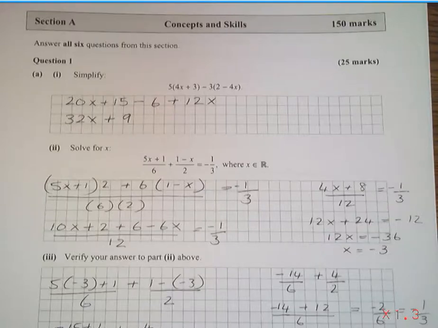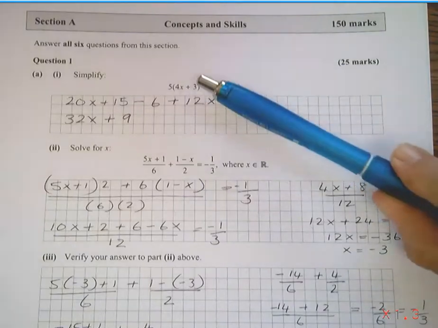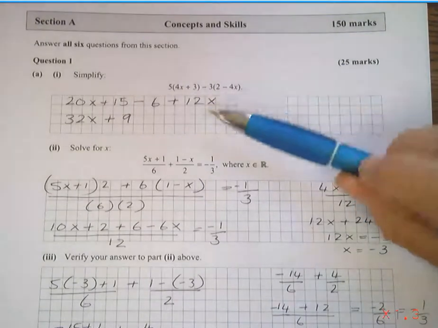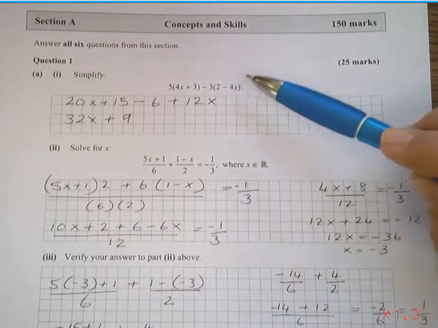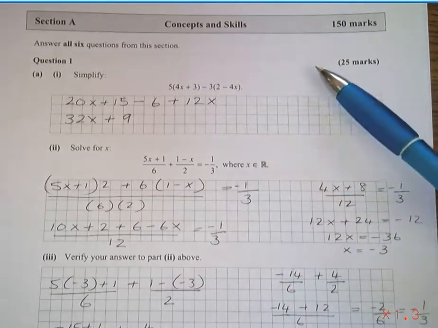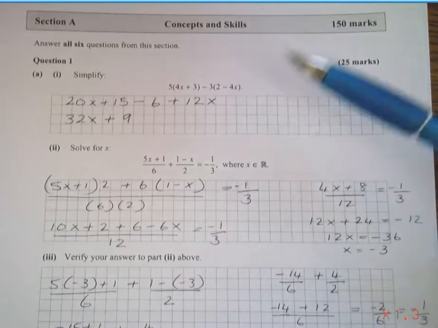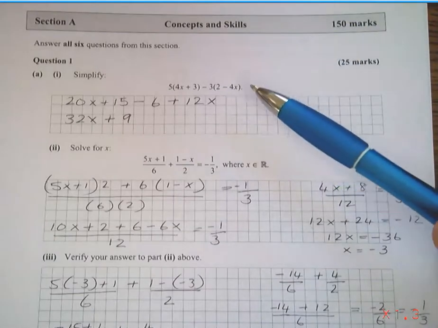Okay, 2017 DEB mock question 1 was an algebra question. They had 5 bracket 4x plus 3 minus 3 bracket 2 minus 4x. This is a straightforward algebra multiply out brackets question. In terms of where you could go wrong, just watch your signs when multiplying.